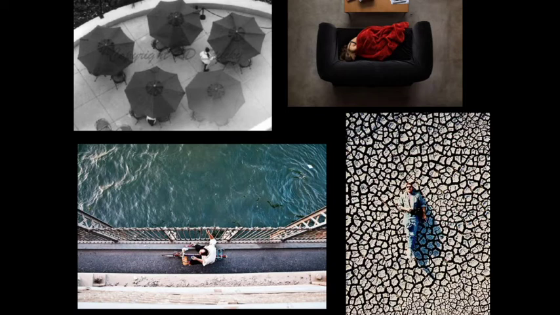To do bird's eye view, you can physically look down, or it can be someplace that's higher up, like off of a balcony, out a window, or very carefully standing on a chair or a ladder, and then look down at your subject.